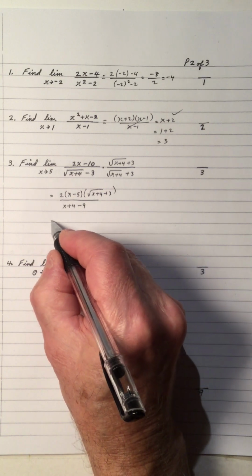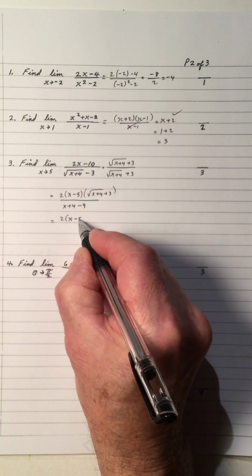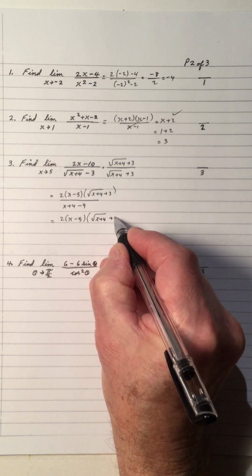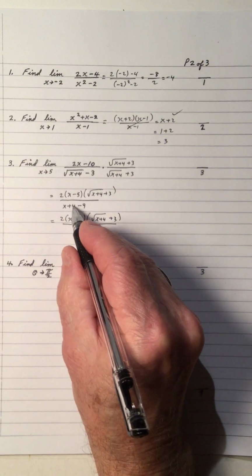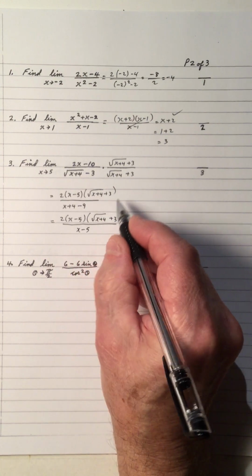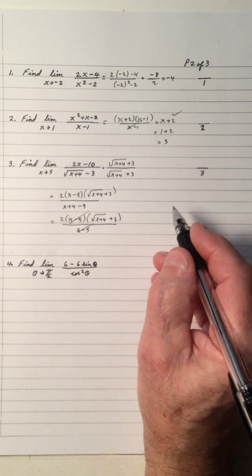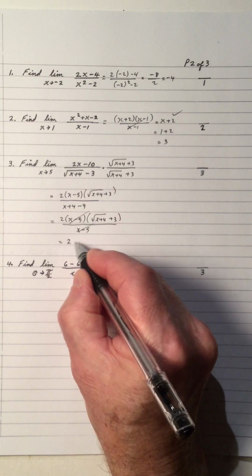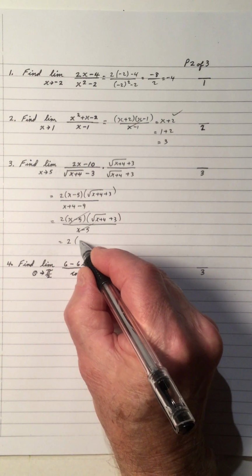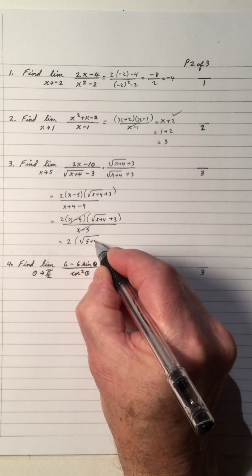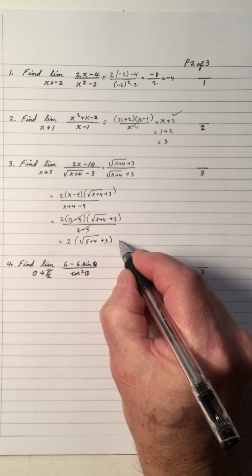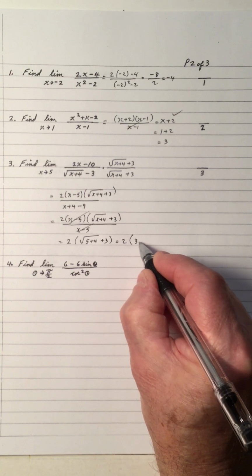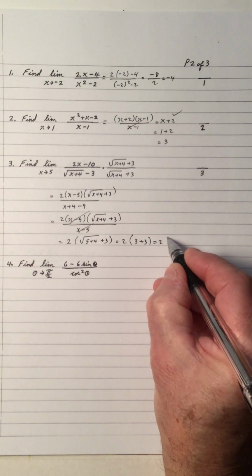Okay, so this gives us 2 times x minus 5, and this is the root of x plus 4, add on 3. And this denominator becomes x minus 5. Notice the x minus 5 is canceling out. So now we can put a 5 in and see what we get. So it's 2, and we put a 5 in here. It's the root of 5 plus 4, plus 3. So that's 2 times the bracket. That's a 9. The square root of 9 is 3. So that's 2 times 6.